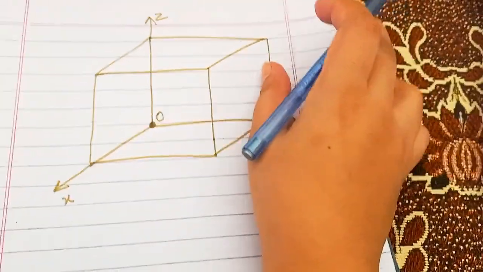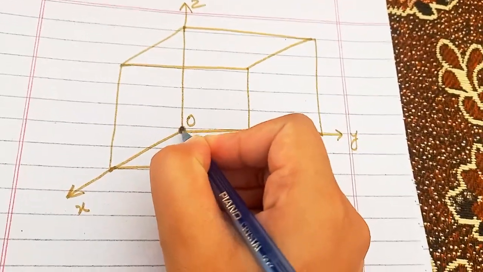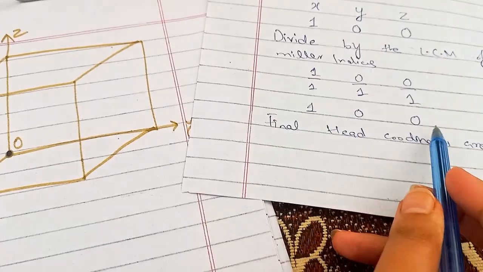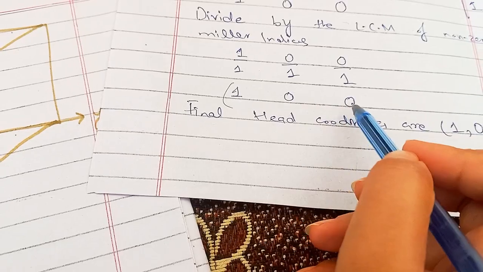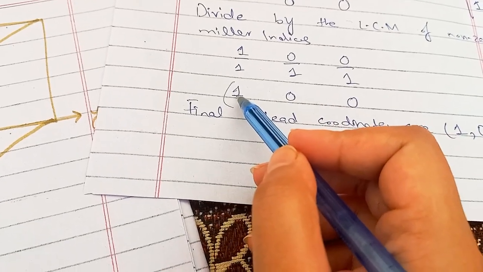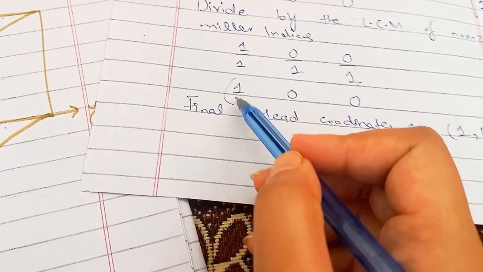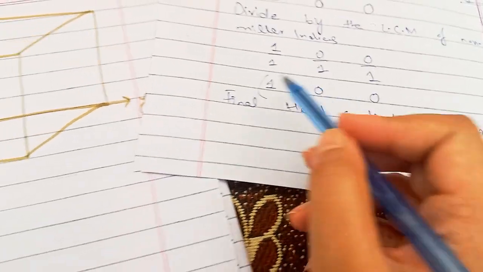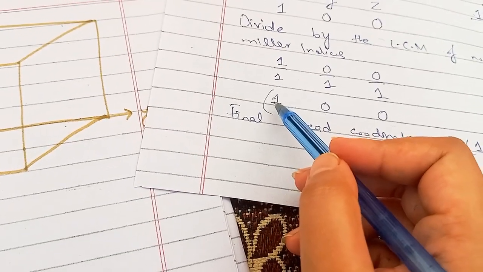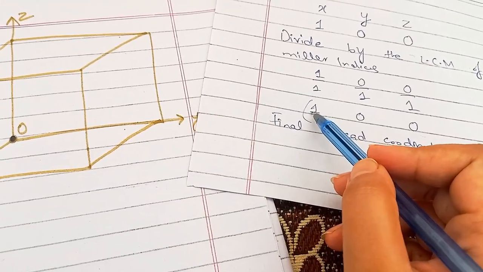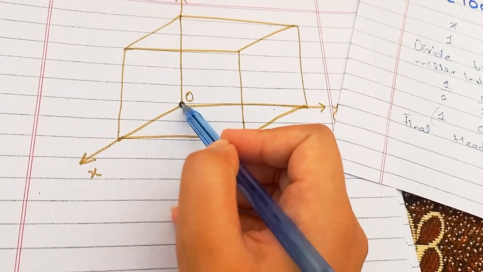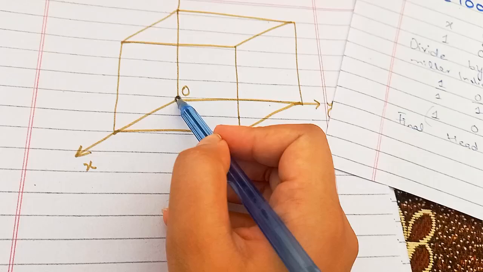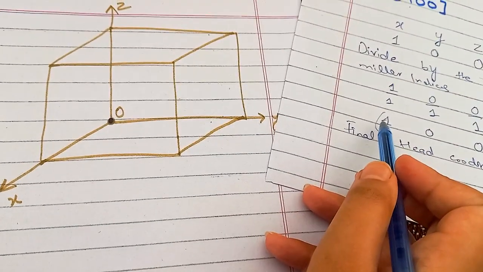So we have tail at origin, this is the origin, and head at 100 position. These are the x coordinate, y coordinate and z coordinate. They show how much we have to move along the 3 axis lines. So let's start moving first along the x-axis, and from origin we'll move 1 unit along the x direction, which means to the other corner of the unit cell along the x direction.